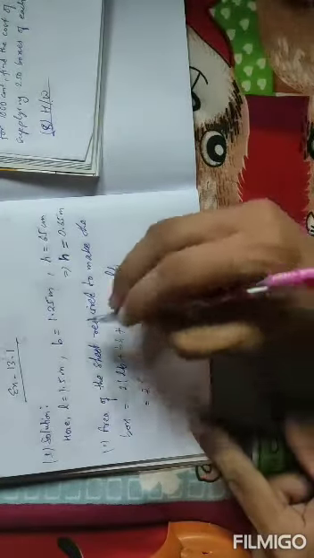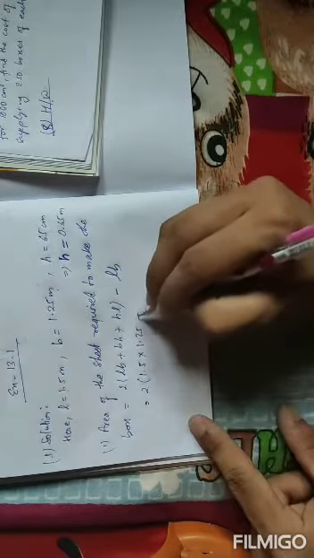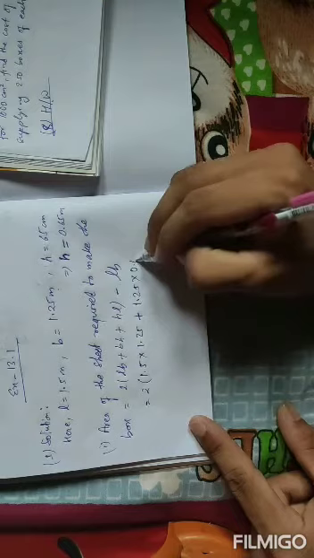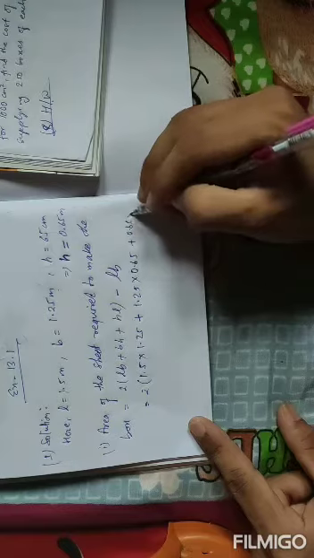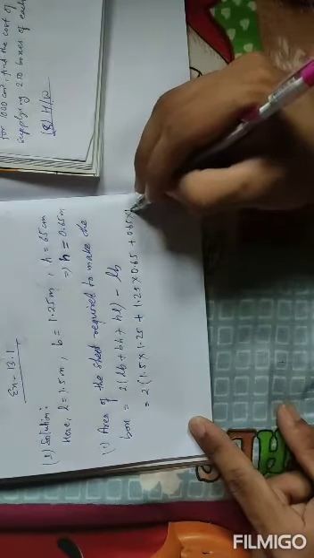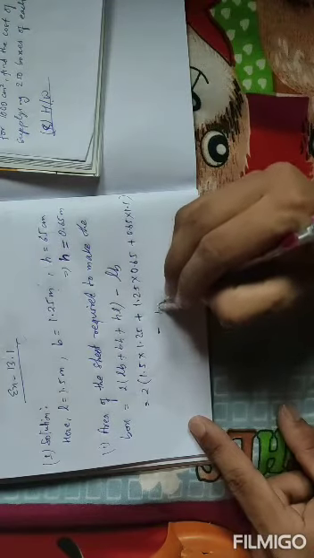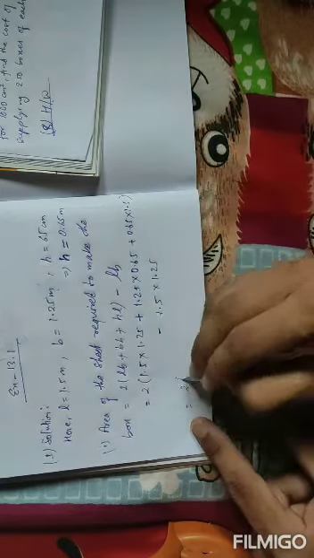So let us put the values. Okay, so 2 into LB means L 1.5 into B 1.25, plus BH is 1.25 into 0.65, plus HL means 0.65 into L is 1.5, minus LB means 1.5 into 1.25. So this I have to simplify. Okay, so we have to multiply all this.